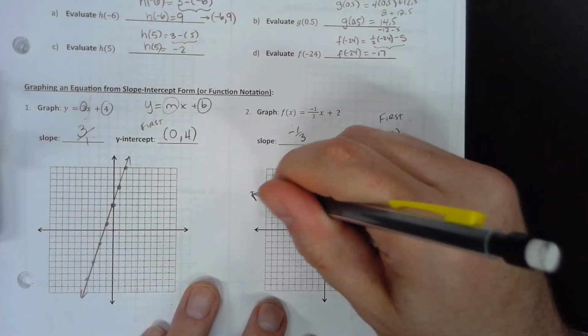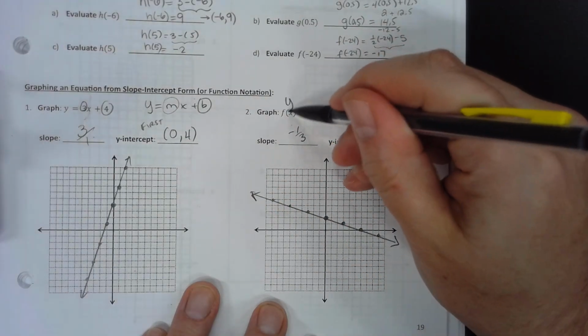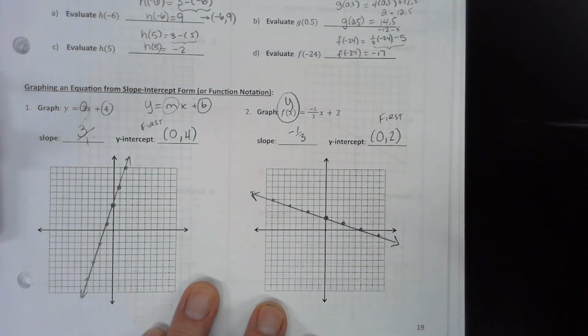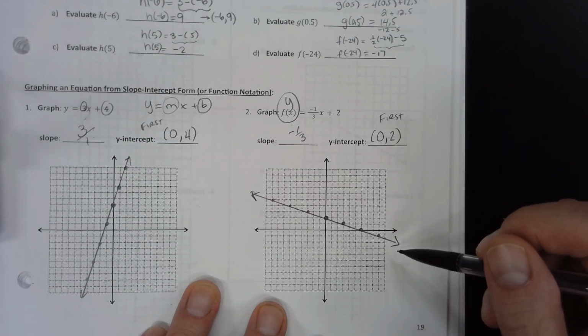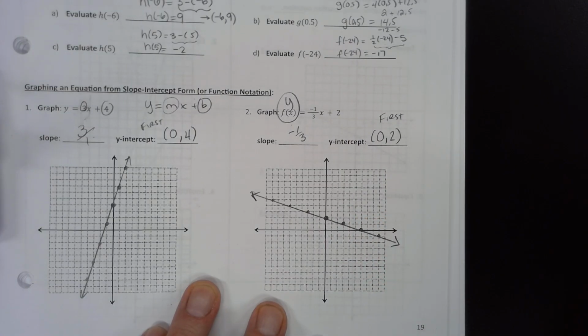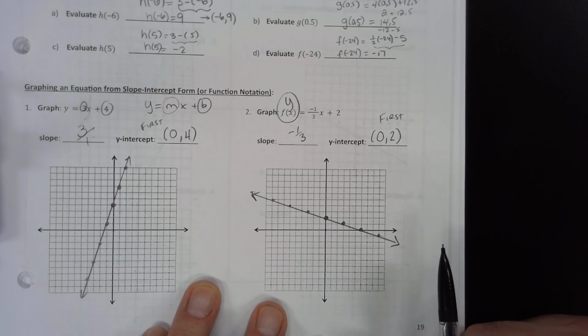And it didn't make any difference whether you had a y here or an f of x. So this function has been graphed just the same way we graphed this one.